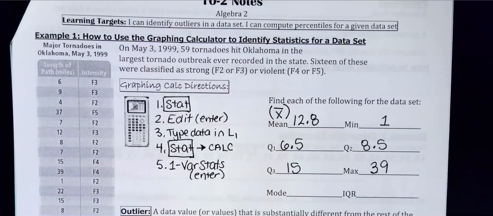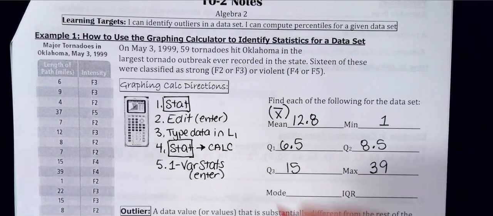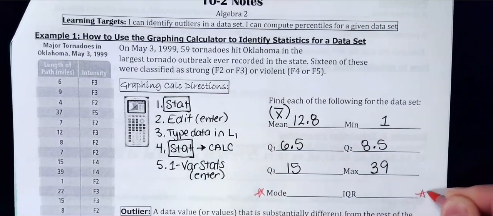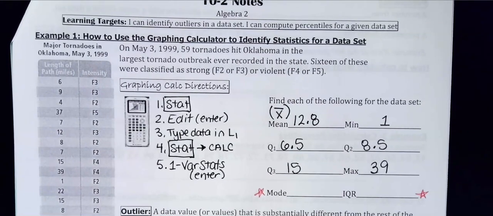So it's nice to have the calculator to just do that for you and calculate those values. Now, the two things that I put on this list that the calculator will not display: it will not do a mode, and it will not do an interquartile range. So those two you'd have to calculate yourself. It also won't tell you the range of the data. I didn't ask for that here, but the range would just be the maximum minus the minimum.